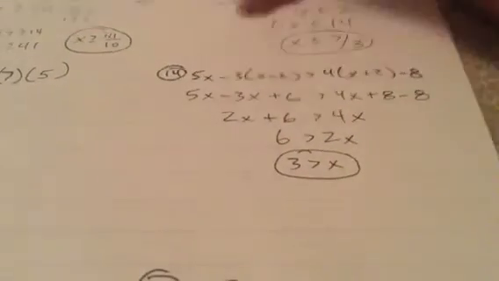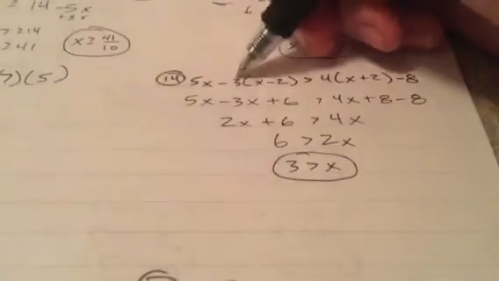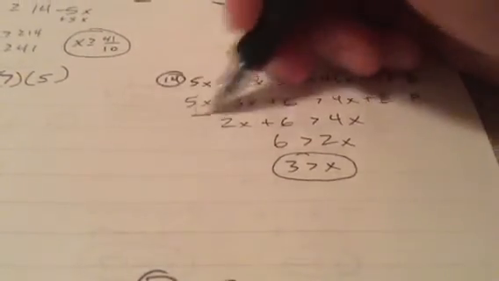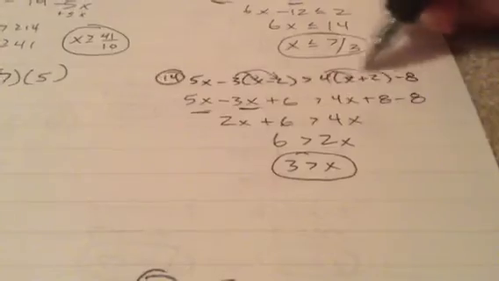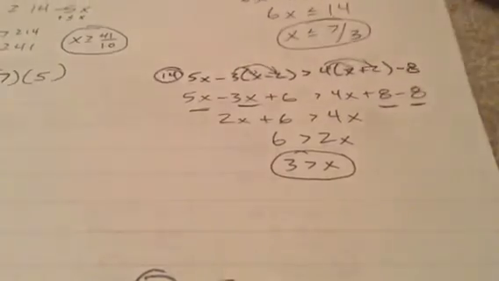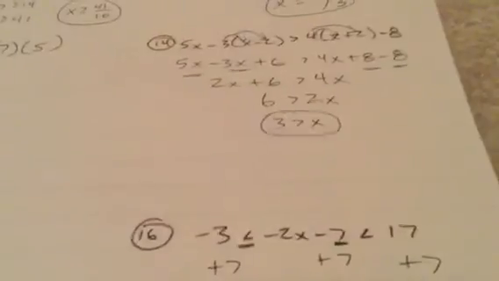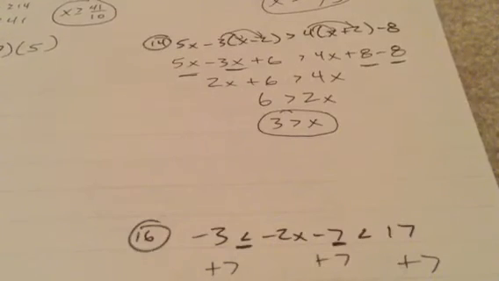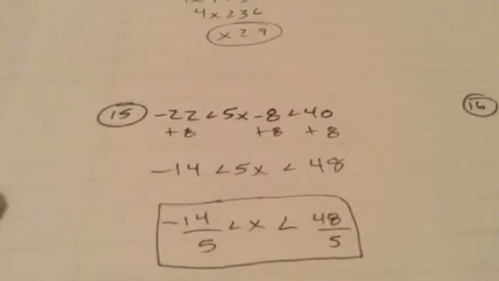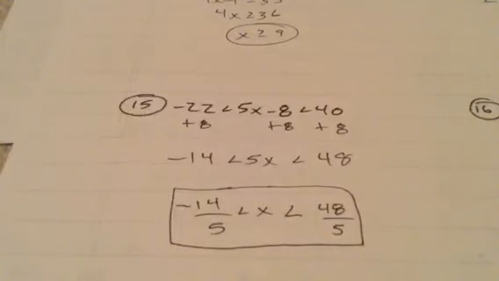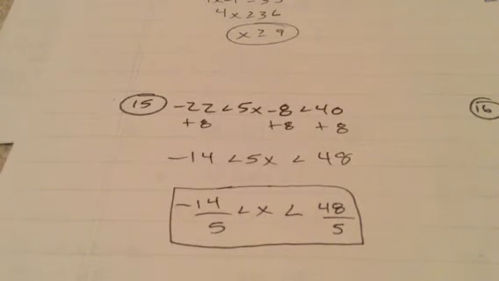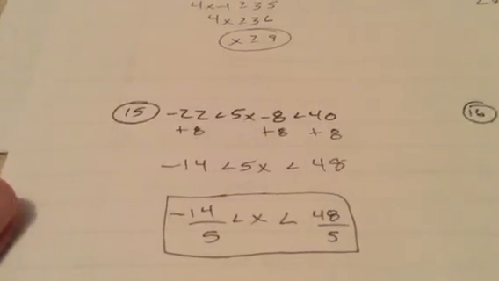Again, you're going to pretty much have 1 like 14 or 11. Distribute. Combine like terms. Distribute. Combine like terms. They actually cancel. So move the 2x over to the right. Divide by 2. On 15, just add 8, divide by 5. Again, you call it negative 2.8 is less than x, which is less than 9.6. That's fine.